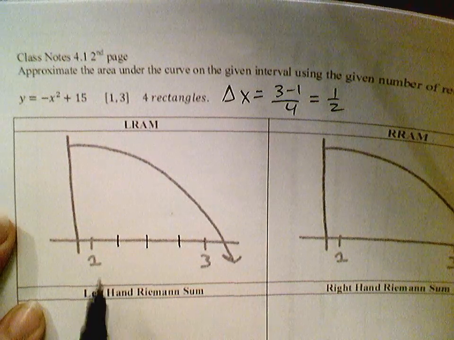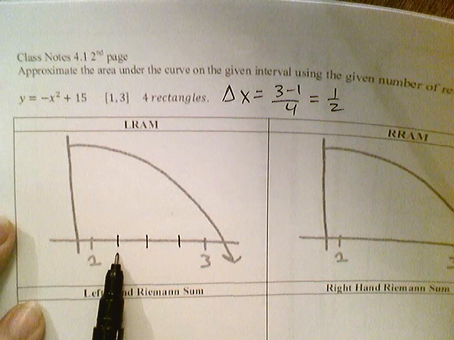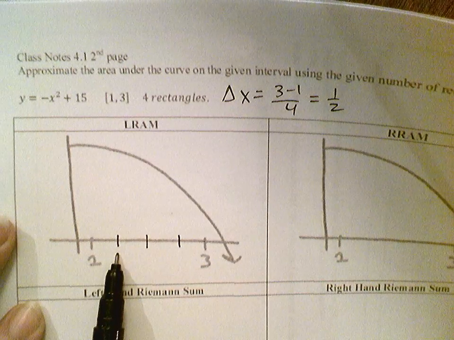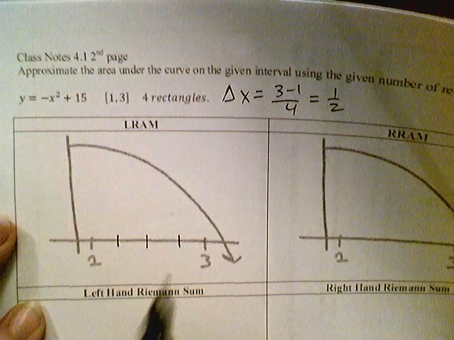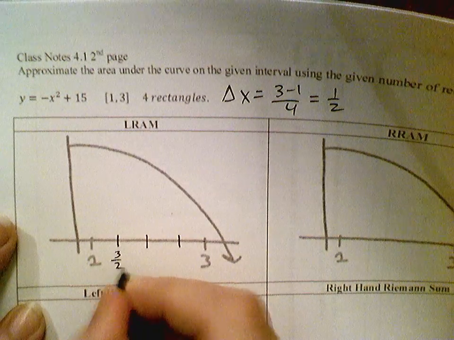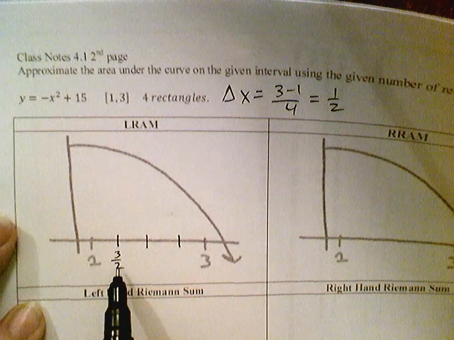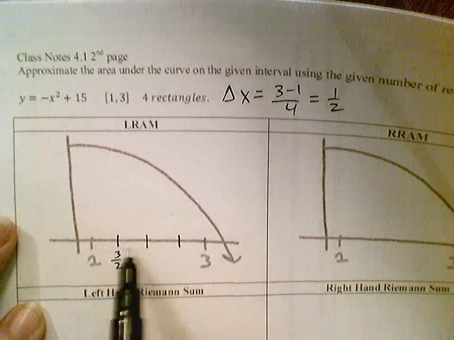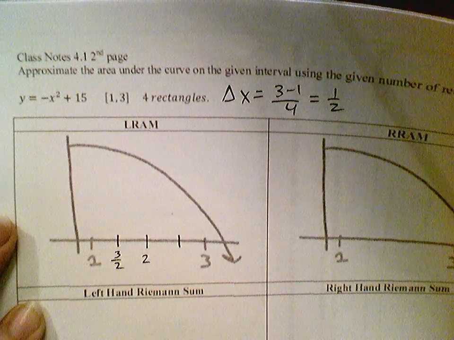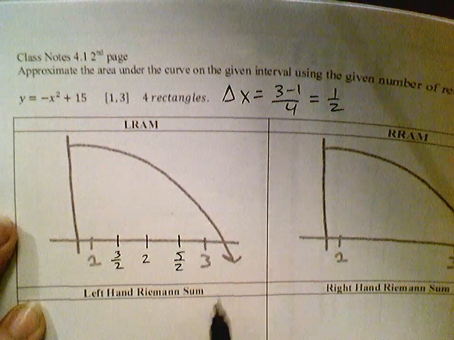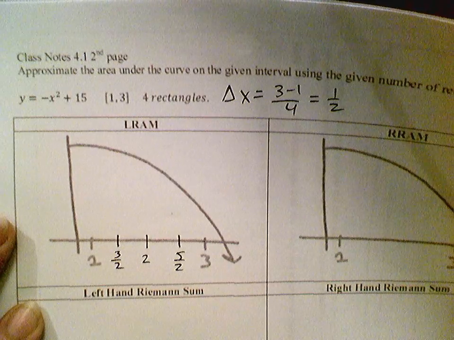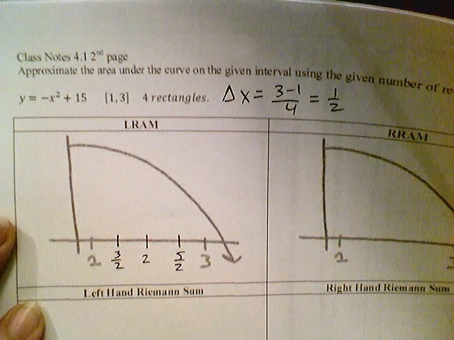Okay. Now, to get from 1 to this end point of the first subinterval, you have to add a half. So 1 plus a half is 3/2. Okay, and I'm going to do this fast. I've already done it. 3/2 plus a half is 2, because that's how long this is. 2 plus a half is 5/2. And then you add another half, and you'll get to the very end point.